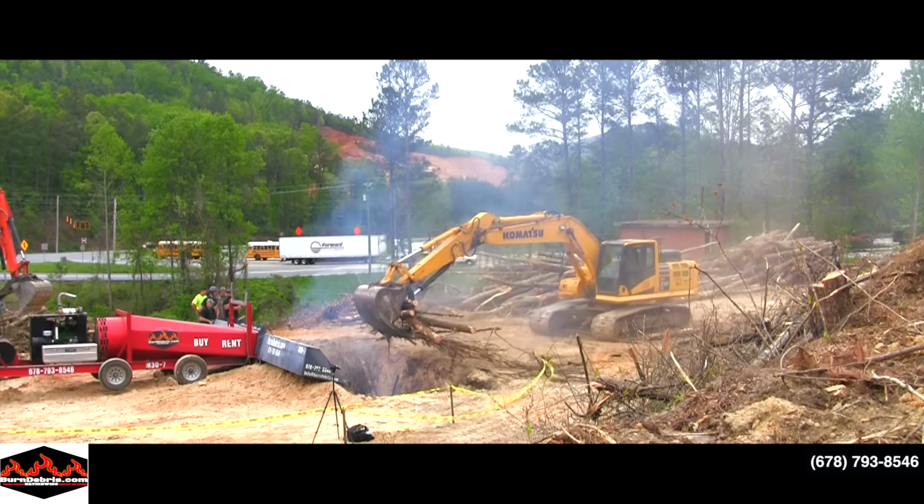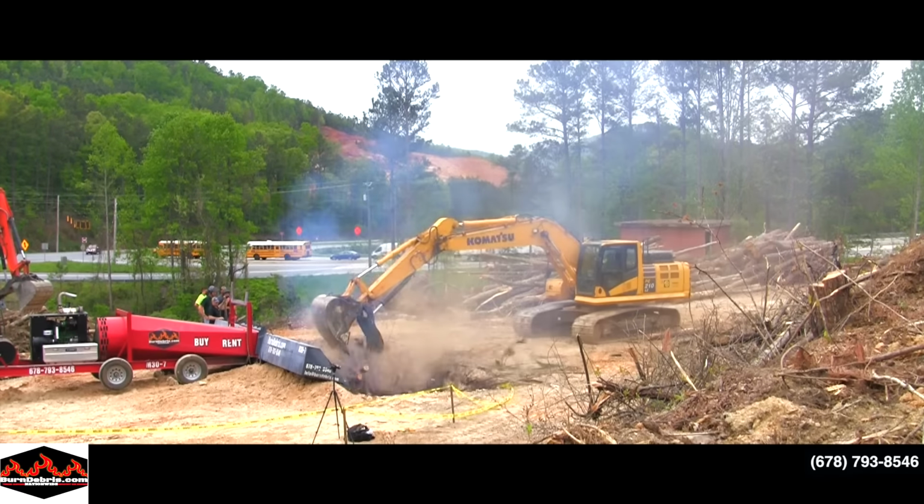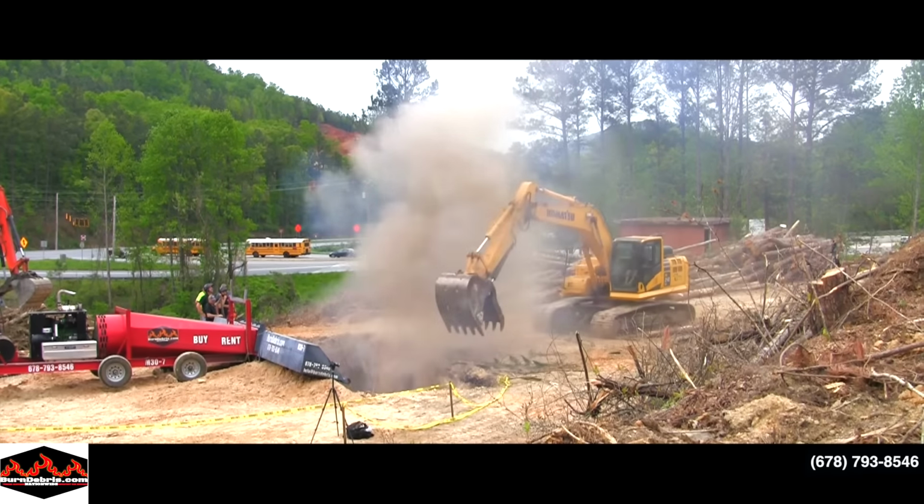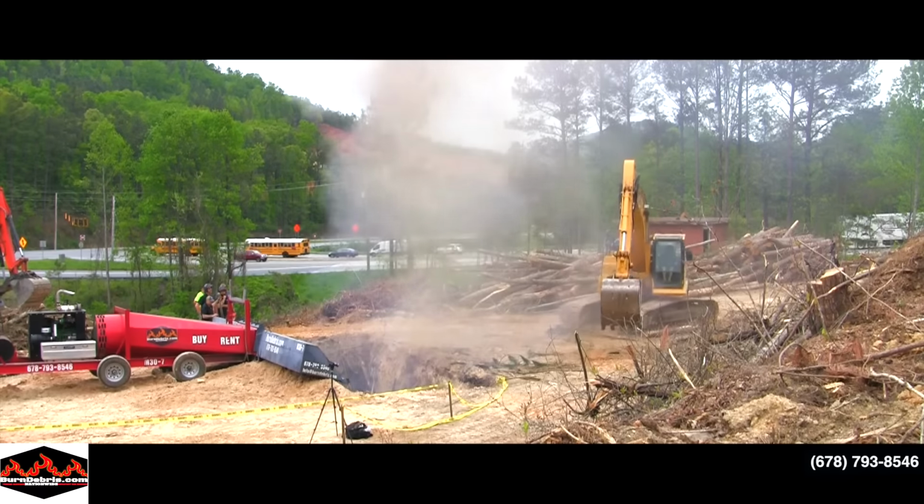Notice that the brush is dragging the edge of the ground. That's knocking in dirt, filling up your pit faster. It's better to raise your debris a little higher and drop it in.